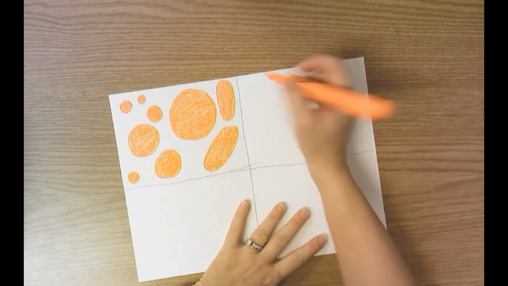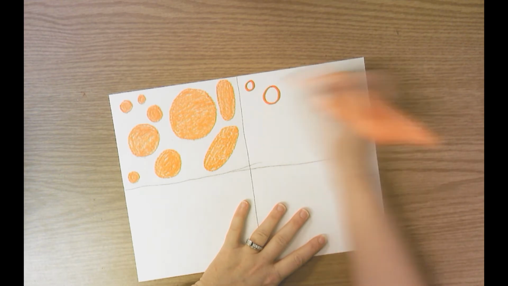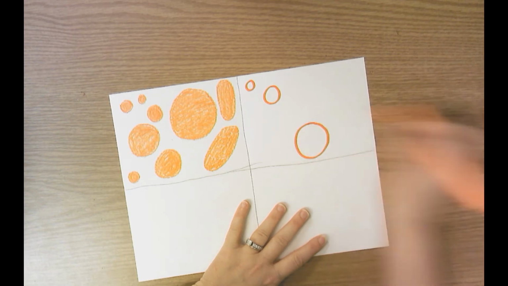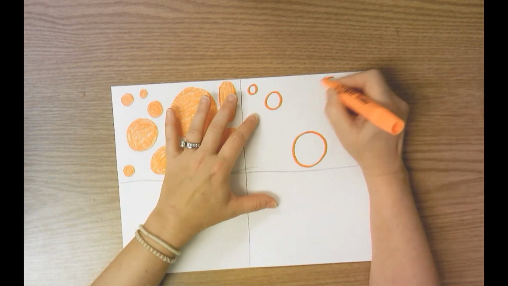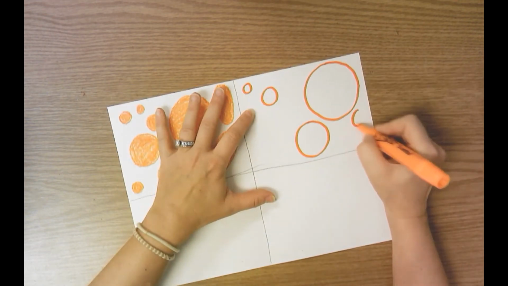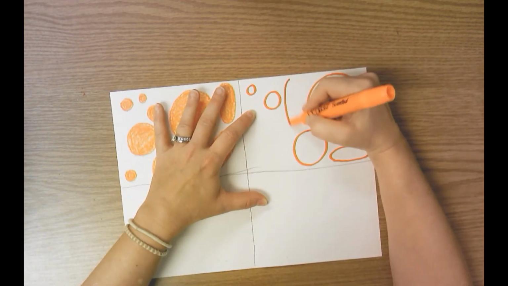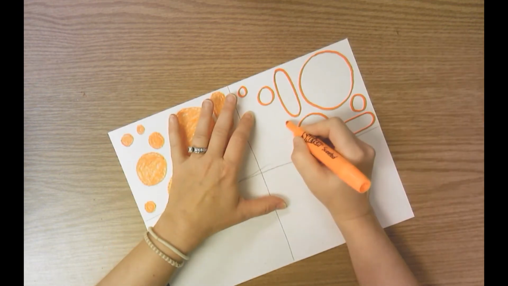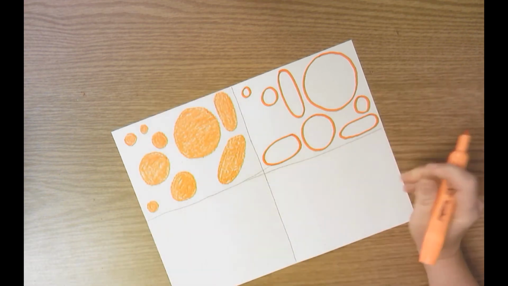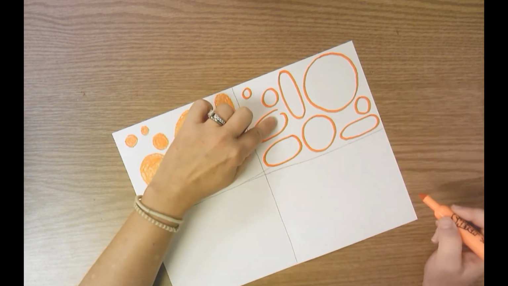Just like in this box, you can use your marker to draw some small circles. You can use your marker to draw some medium circles. And you can use your marker to draw large circles. And you're going to do this until the space is full of circles and ovals. And make sure they're closed, that you don't have any that are open and not closed all the way.